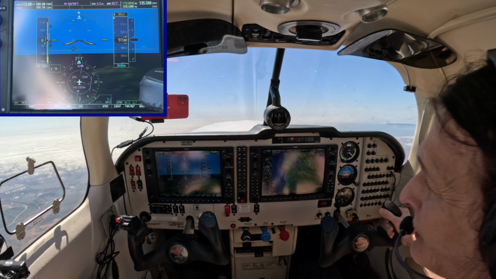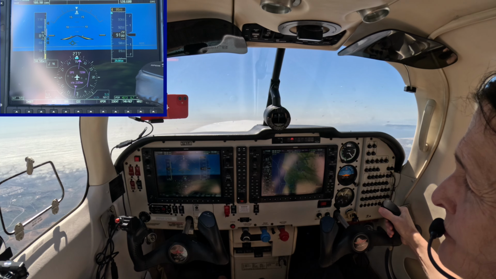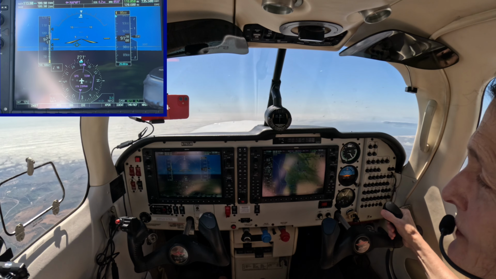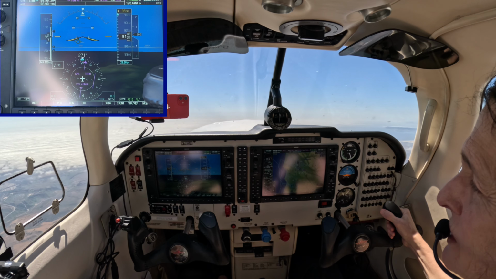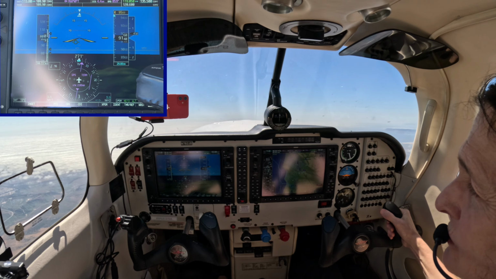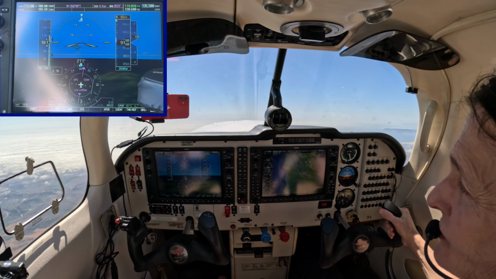Positive rate of climb. Here comes up. Airport, Romeo Hotel Victor. And the trapezoid is pretty centered. Our attitude was well maintained on that one. The second notch of flaps.